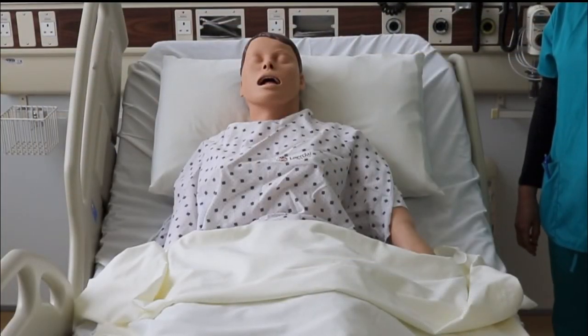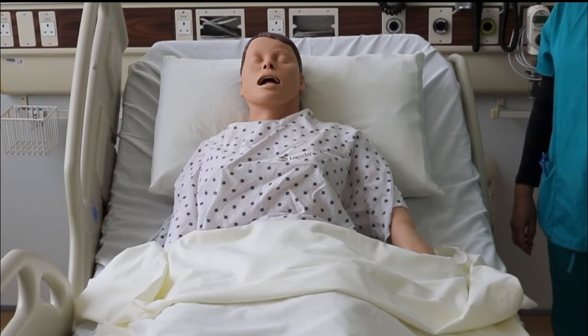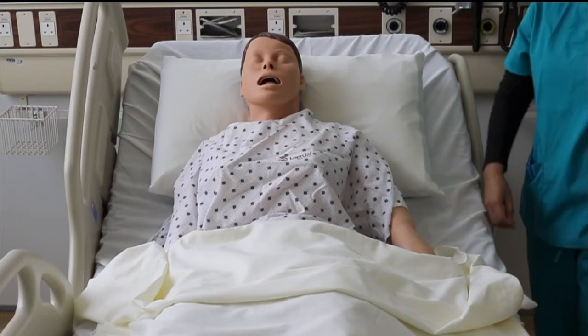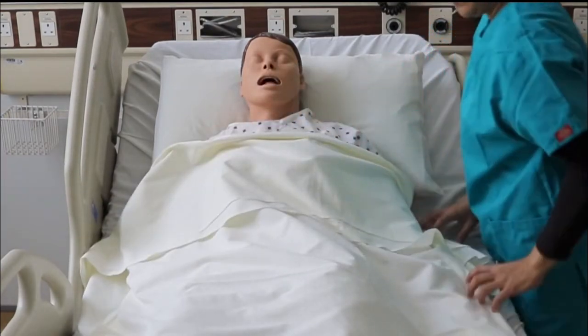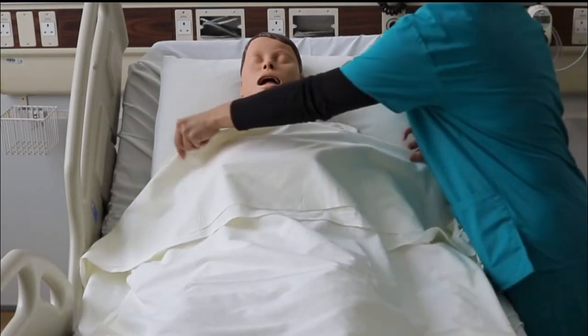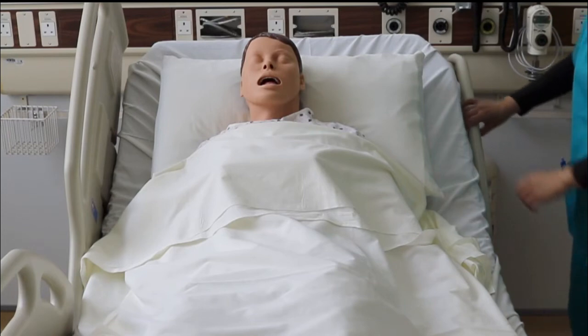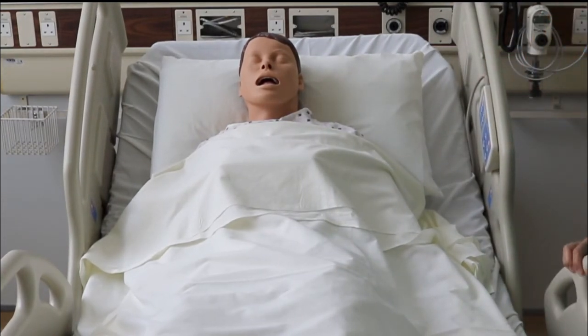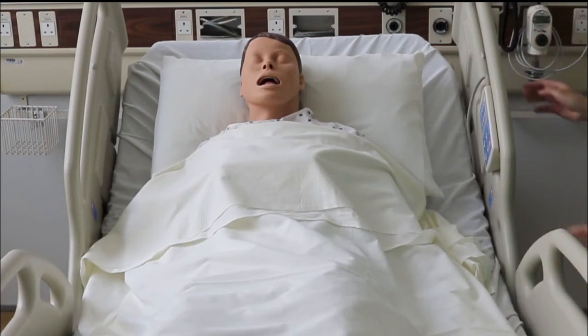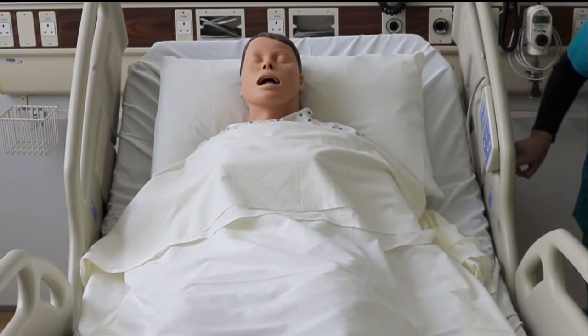Post-assessment care ensures the safety and comfort of the patient. Ensures that the patient is covered and is in a comfortable position. Miss Sarah, are you comfortable in this position? Keeps the side rails up. Keeps the bed in the lowest position.